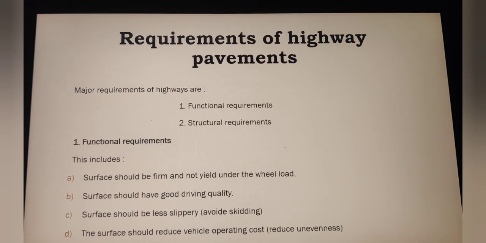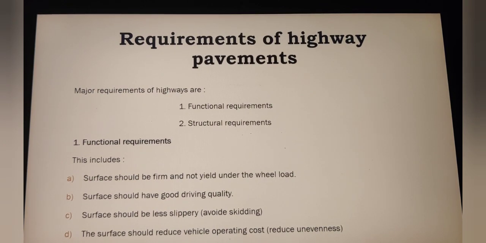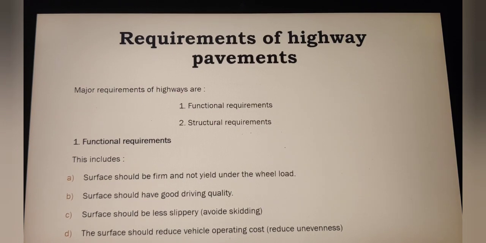The requirements of highway are mainly classified into two: functional requirements and structural requirements. Functional requirements include: first one, the surface should be firm and does not yield. Second one, it should give a good riding quality. Third one, the surface should not be slippery. Fourth one, the surface should reduce the vehicle operating cost because the surface should have an even smooth surface.